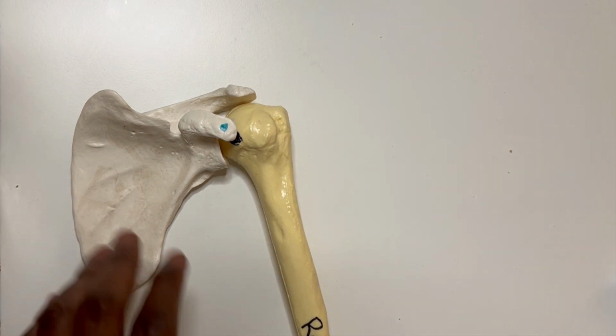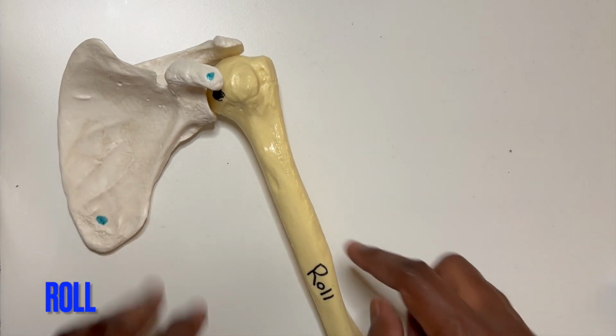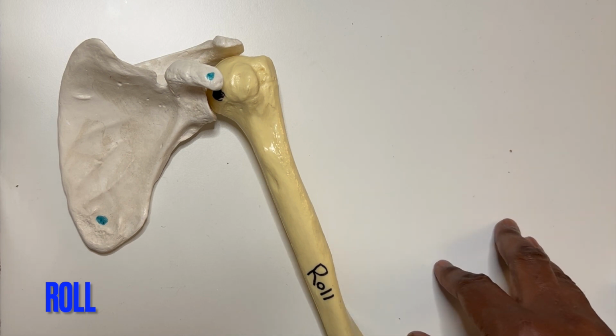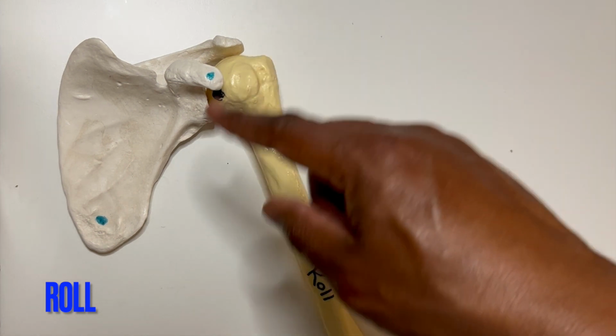We've identified the terminology for what happens at the articular surfaces. Now let's use the terminology that describes what happens at the long end of the bone, or the distal portion of the bone. And we want to use the term roll.